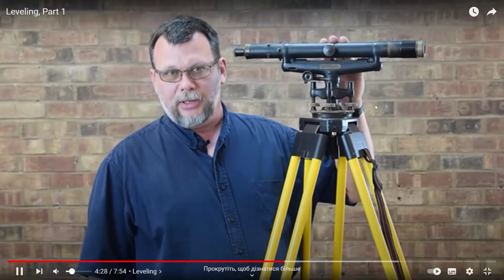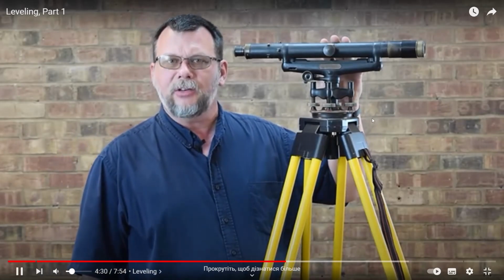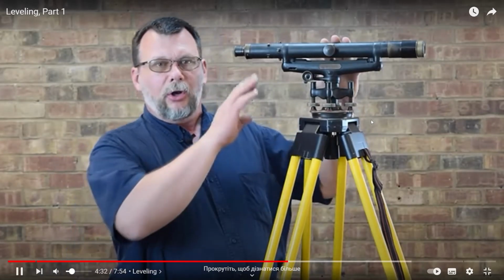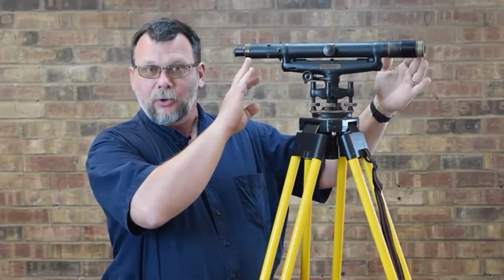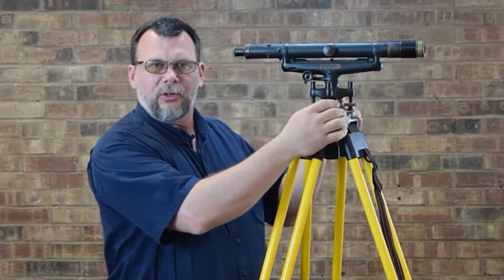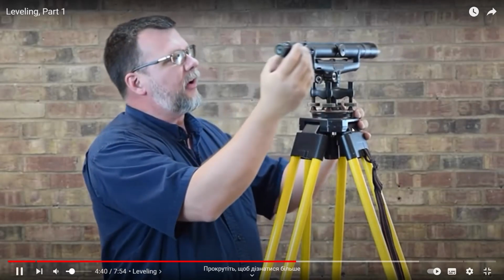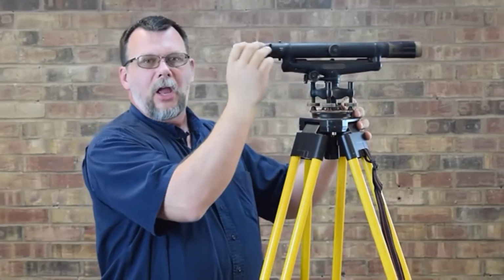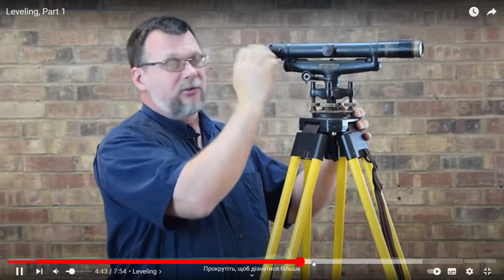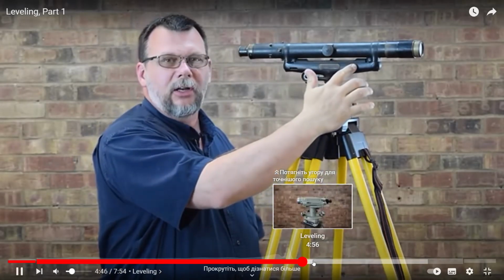This dumpy level was made around 19. It is an example of an ancient instrument. Using the four adjusting screws in the instrument base, a surveyor would level the instrument in two directions, centering the bubble in its cylindrical tube.